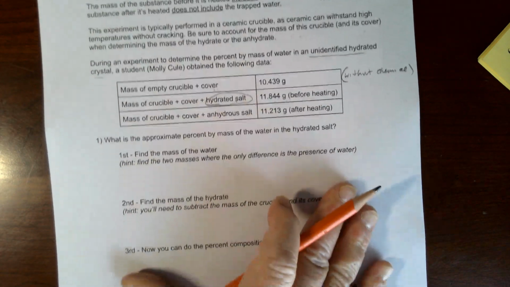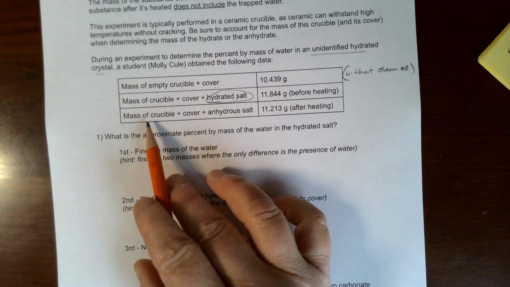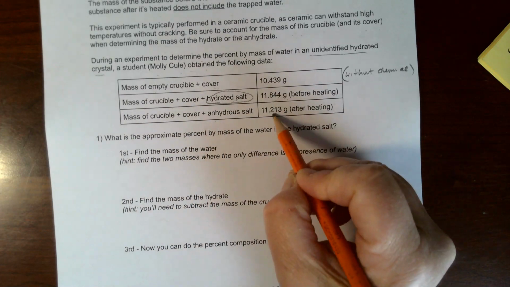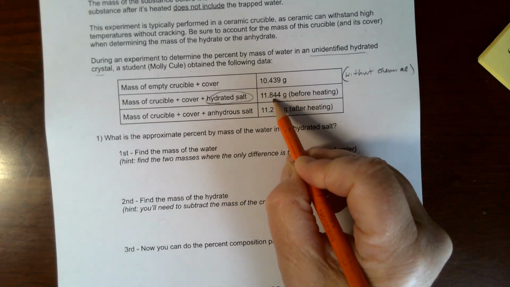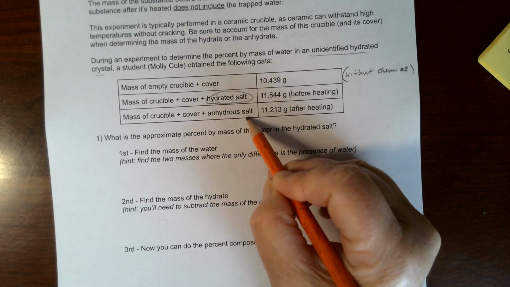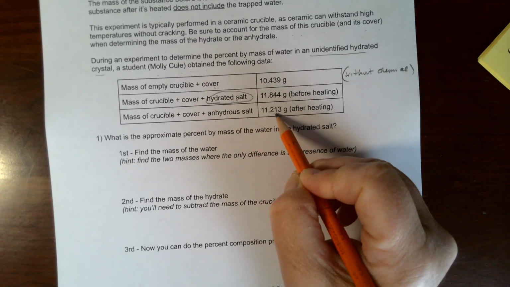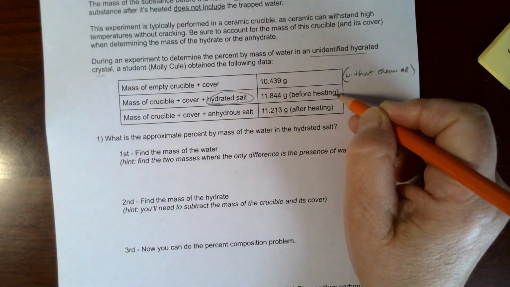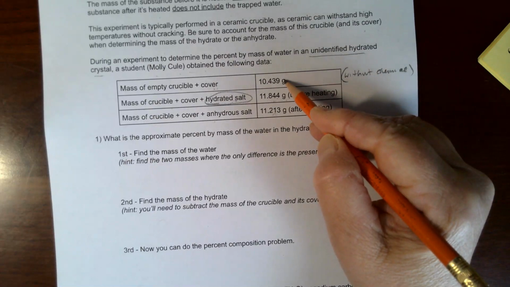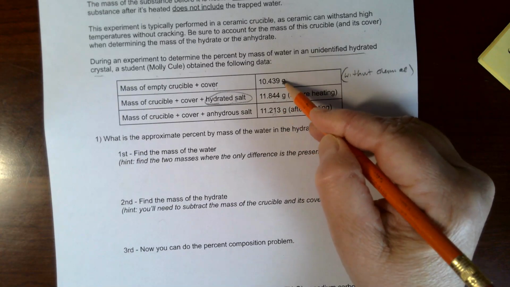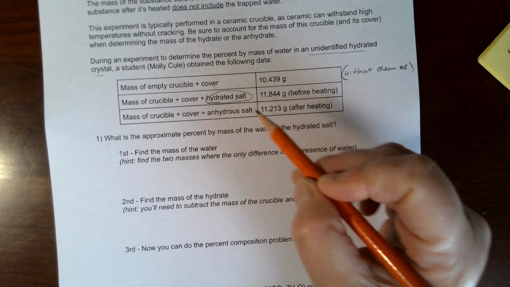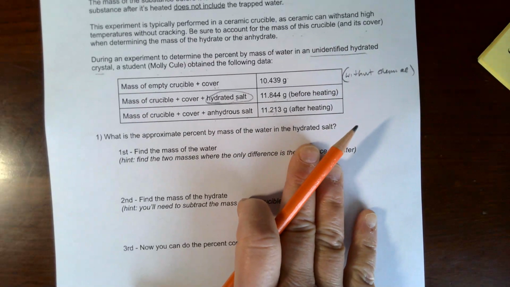After you heat it and all the water has disappeared, we take another mass. We have the mass of the crucible, the cover, and the anhydrous salt. And notice that this mass is a little bit lighter than the hydrated salt. And that should make sense. The anhydrous salt should be lighter in weight because the water has disappeared. But notice that both of these masses include 10.439 grams of crucible. That's the container. So that mass would have to be subtracted from both of these to find the mass of the hydrated salt as well as the anhydrous salt. And that's what we'll do down here.